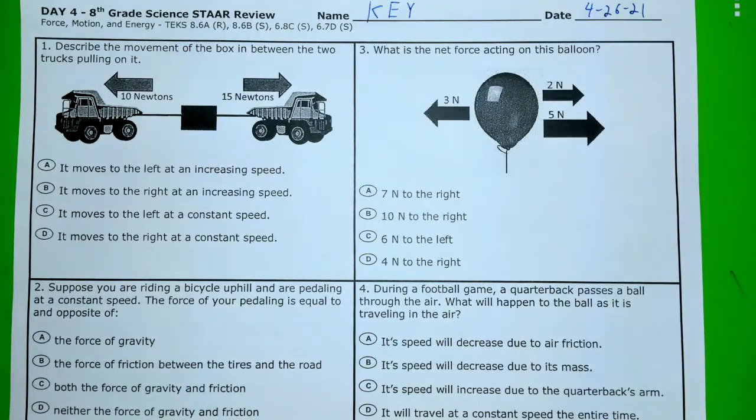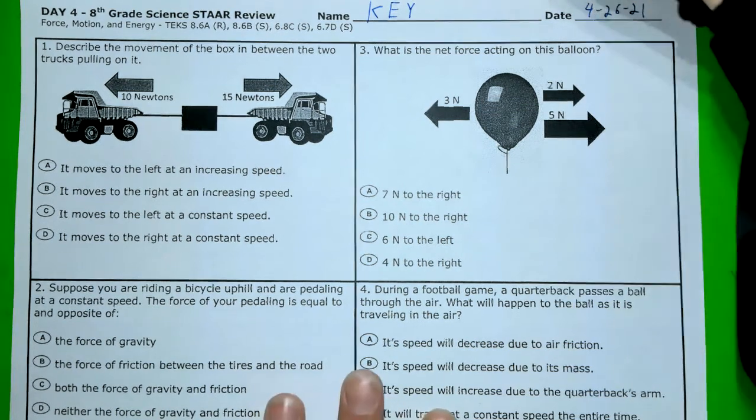Today, we're going to be going over day 4 of the eighth grade science STAR review. This is going to be covering force, motion, and energy. So starting right off with number 1.